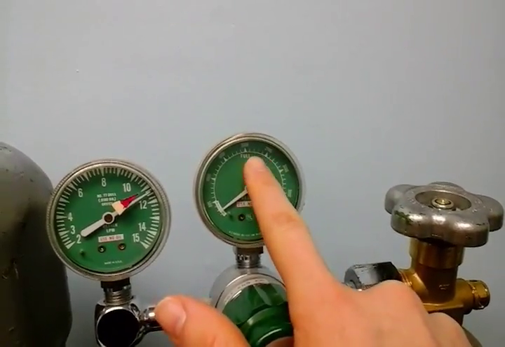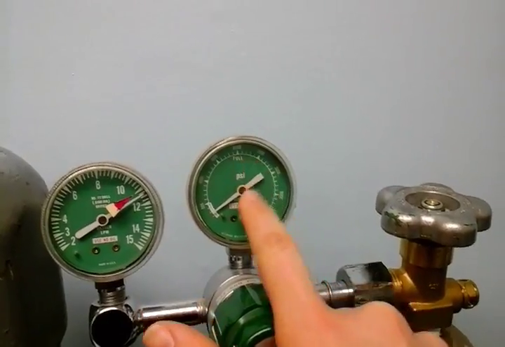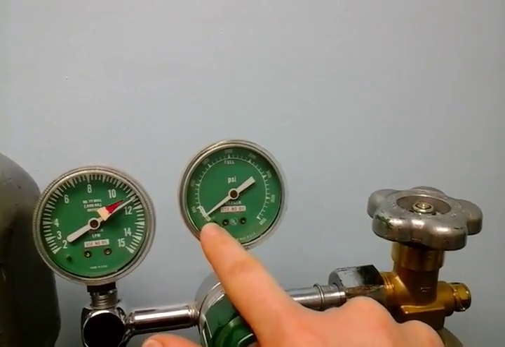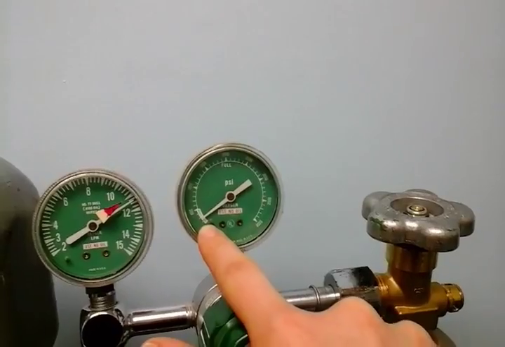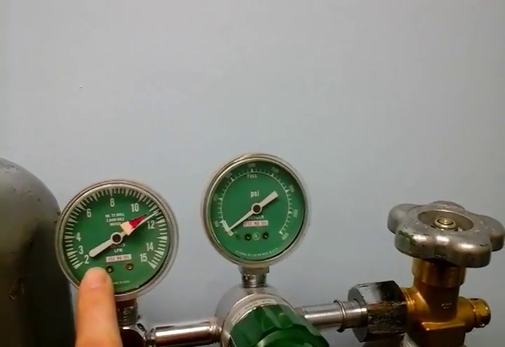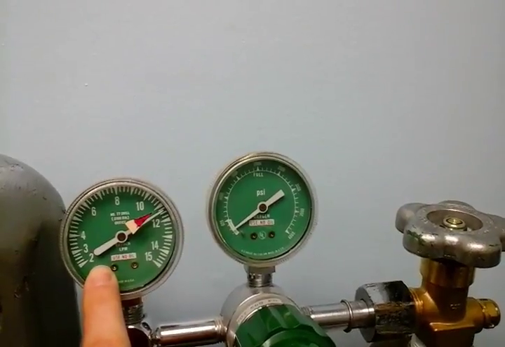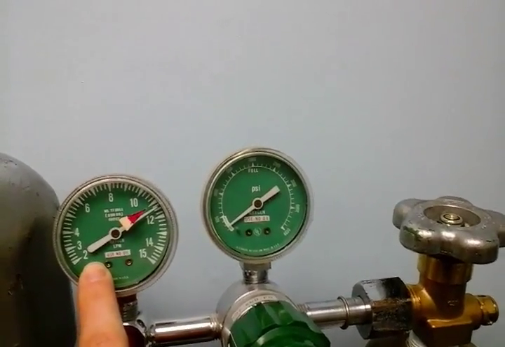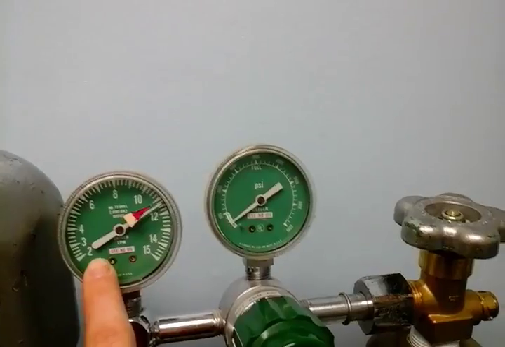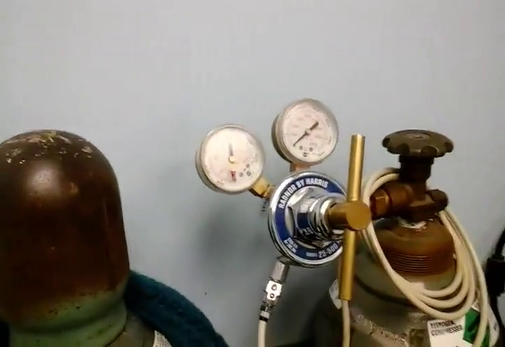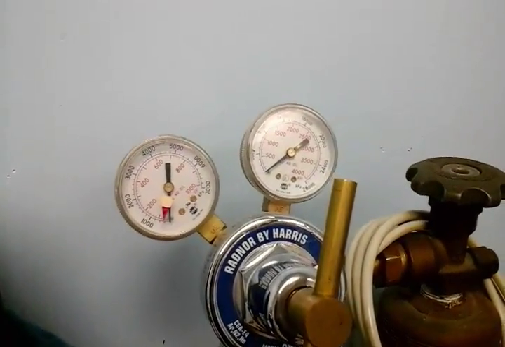So when it's full, it's usually somewhere over here. And as you go through, it will begin to be empty. If it empties, then your pressure dial is going to start to go down. If you see your pressure dial going down, you want to switch your tank and call Airgas to have a replacement tank sent.